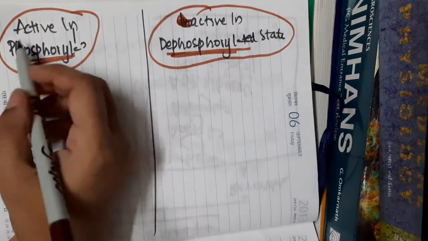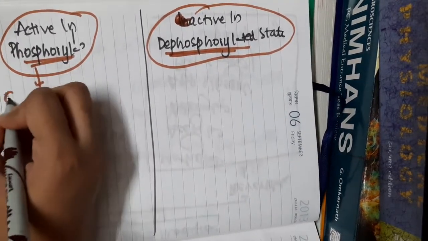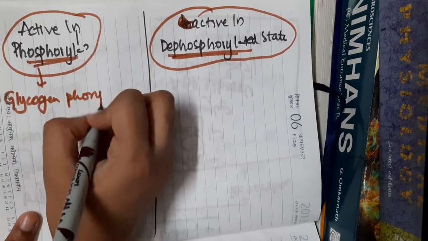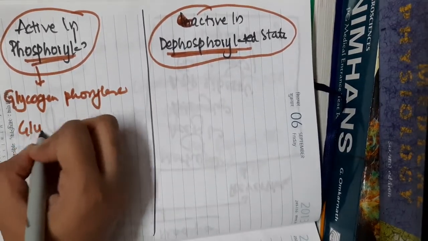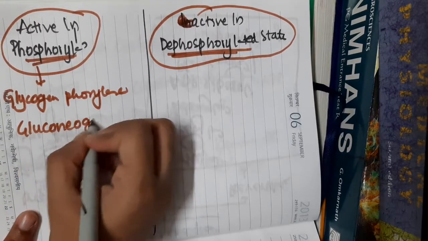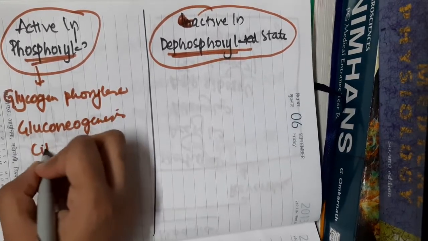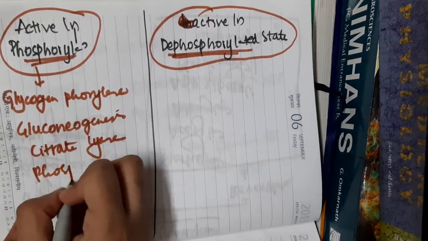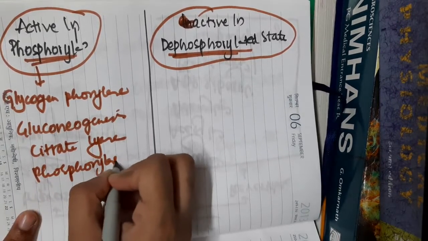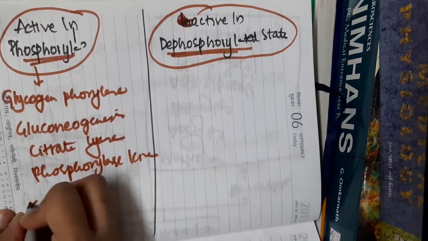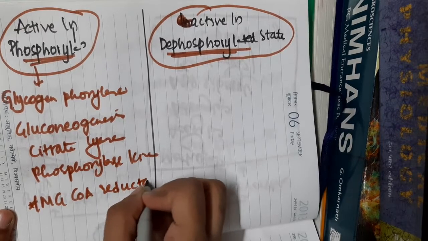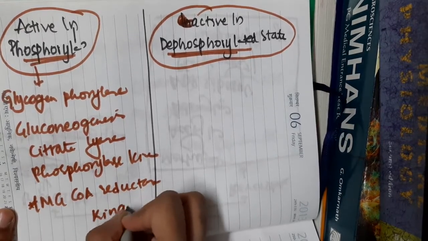So if you see, those enzymes which are active in phosphorylated form are glycogen phosphorylase, then the enzymes of gluconeogenesis, then citrate lyase, phosphorylase kinase, HMG-CoA reductase kinase. All these are the enzymes which are active in phosphorylated forms.